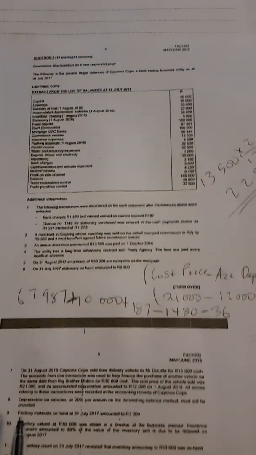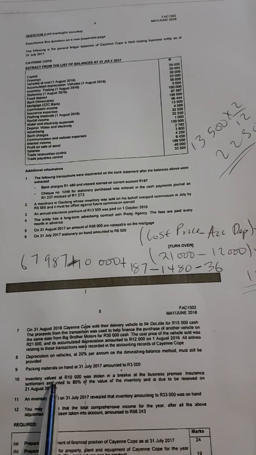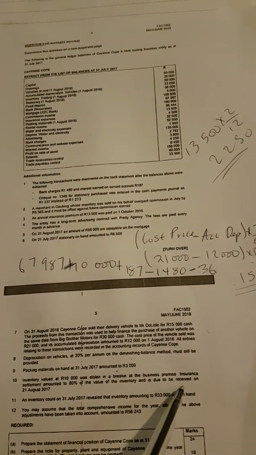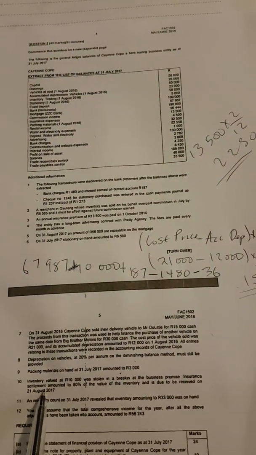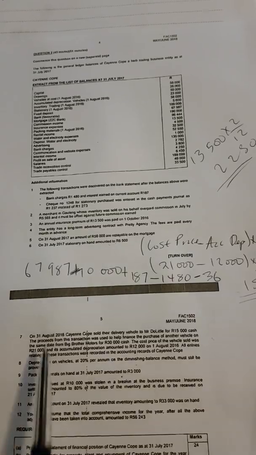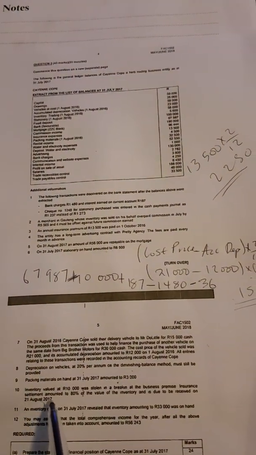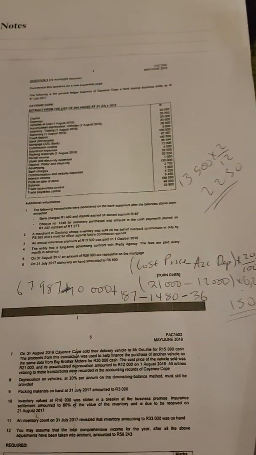And then we also have another prepaid insurance here. On number 10, the inventory of 10,000 was stolen. The insurance was due to be received on the 21st of August 2017, and remember, our financial year is closing on the 31st of July. So this insurance was also a prepaid insurance, so 10,000 should also be added.